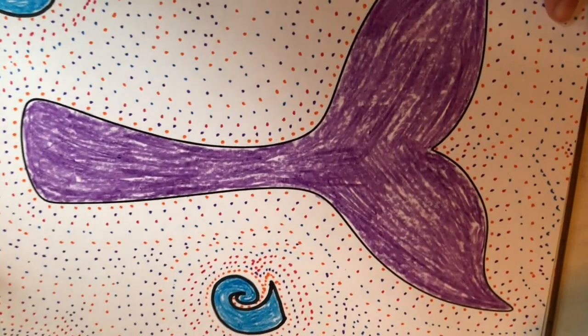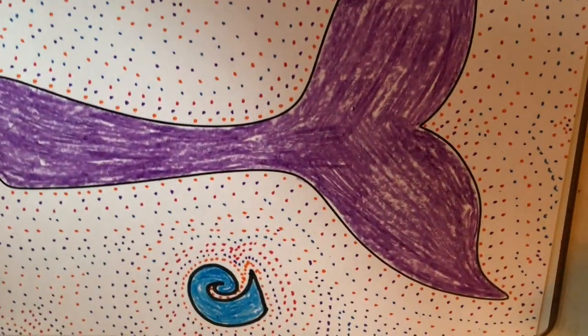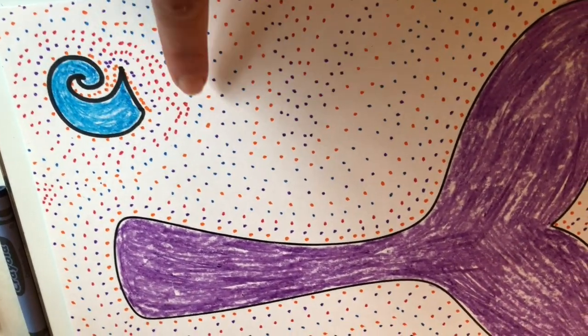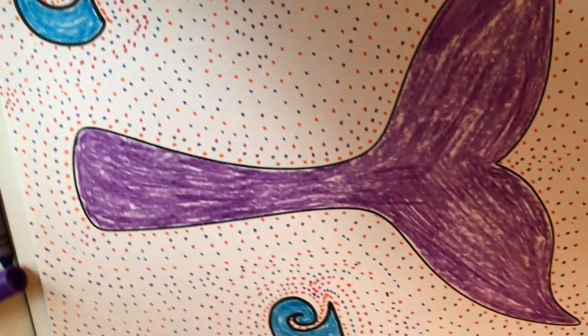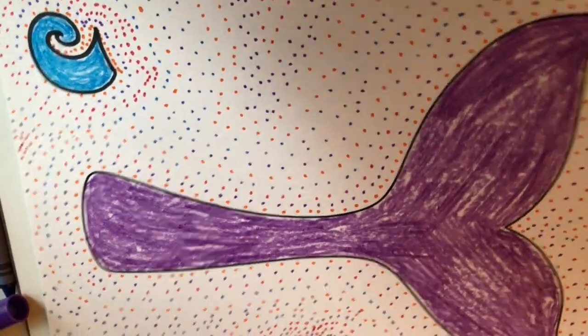Okay, there's one. Look at all my dots. And I added a little wave swirl up there at the top and the bottom. And you see how I did the dots around the wave? And then they sort of met up with the dots around the whale's tail.